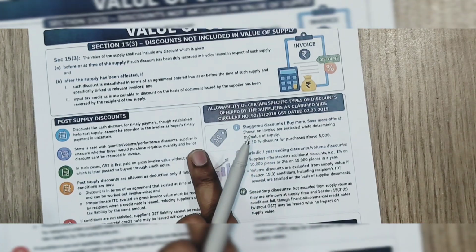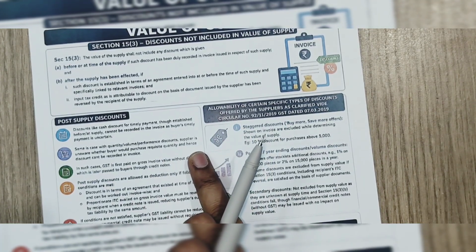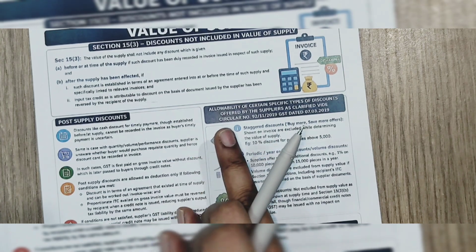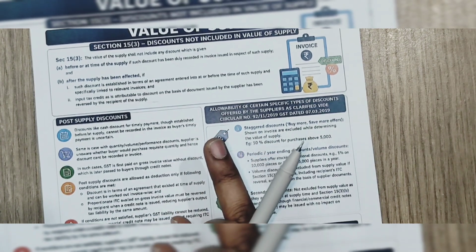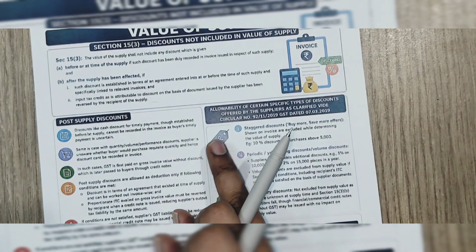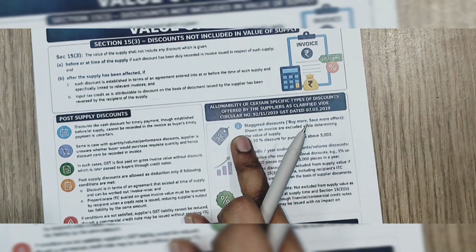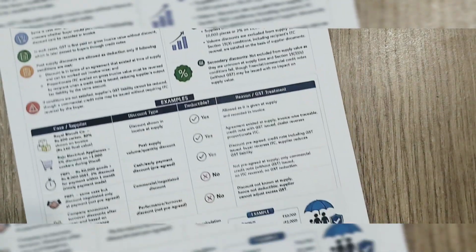Credit note will get, only they will get a benefit if the financial credit note or commercial credit note is given, benefit in the reduction in the value. In the GSTR-1, it will not be declined.